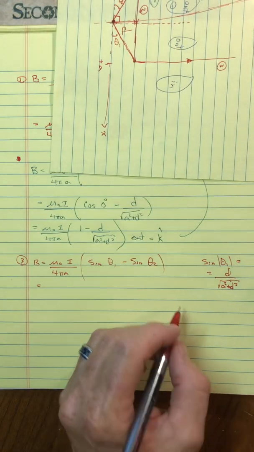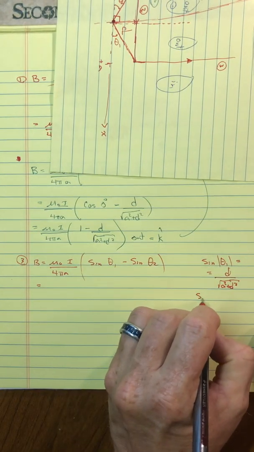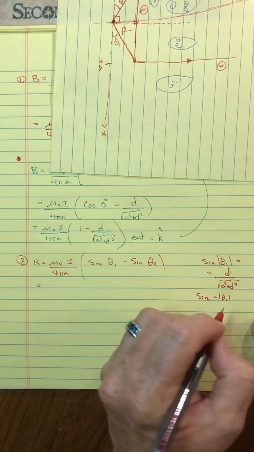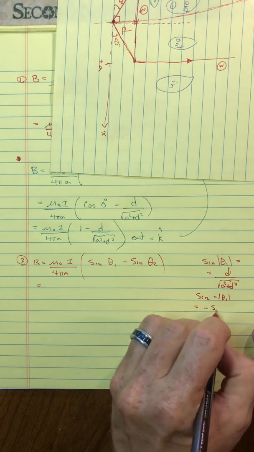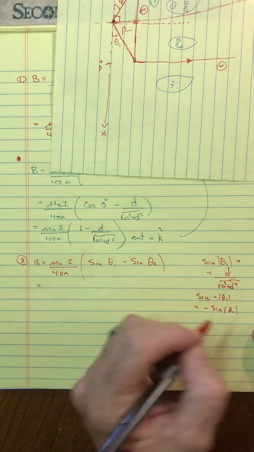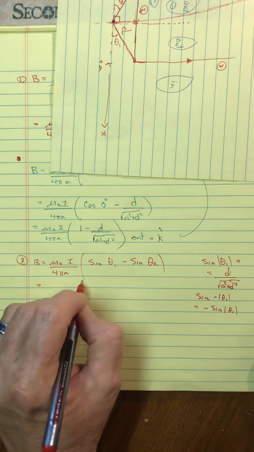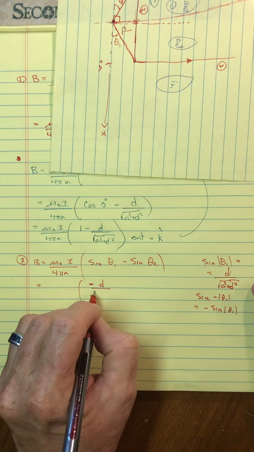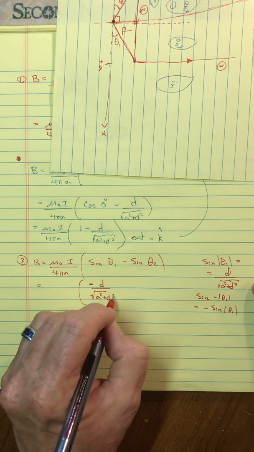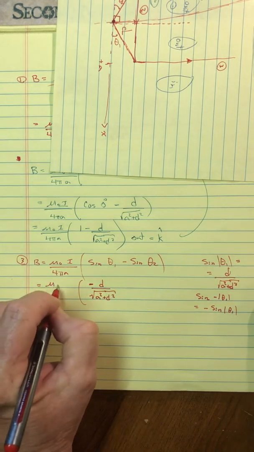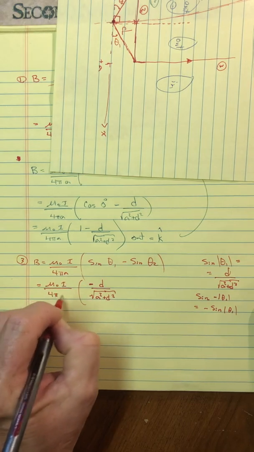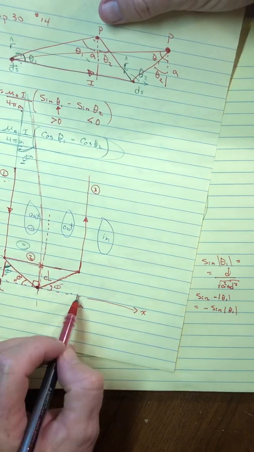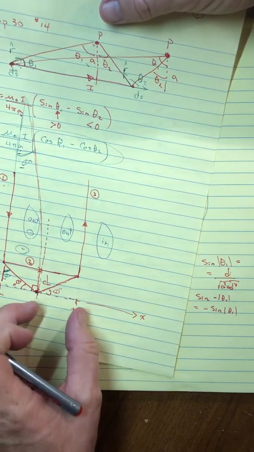And remember, sine is an odd function, which means the sine of a negative absolute value of theta 1 would equal the negative of the sine of the absolute value of theta 1. So that's a long way of saying this is really a negative d over the square root of a squared plus d squared. And the mu naught I over 4 pi a. A is still the perpendicular distance away, from there to the line of the current. So that's an a.